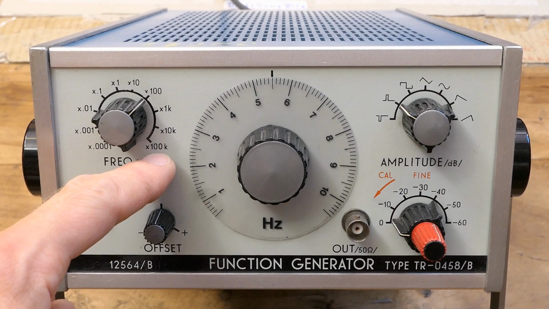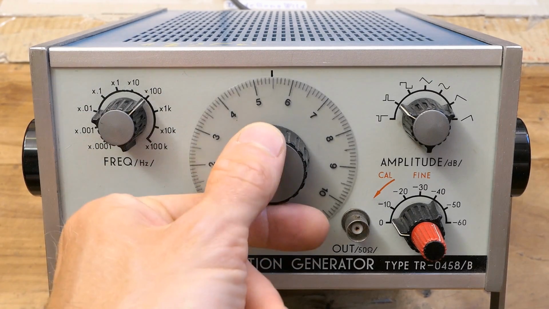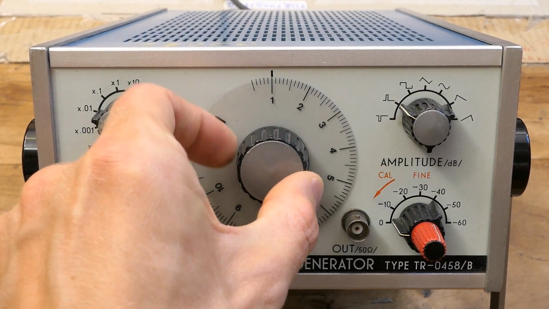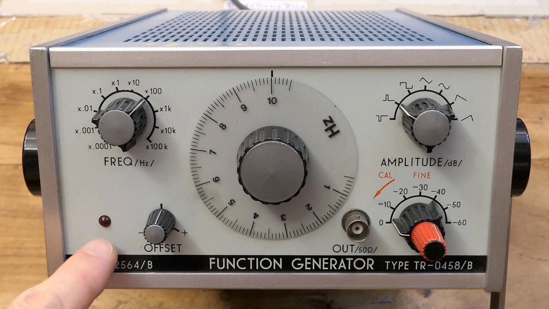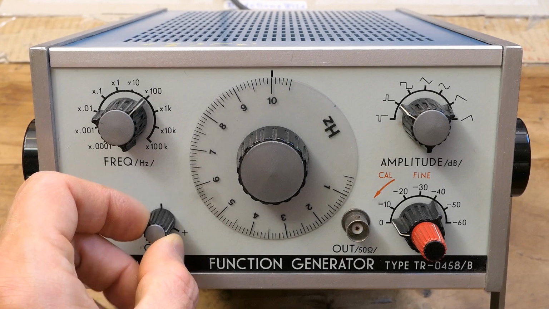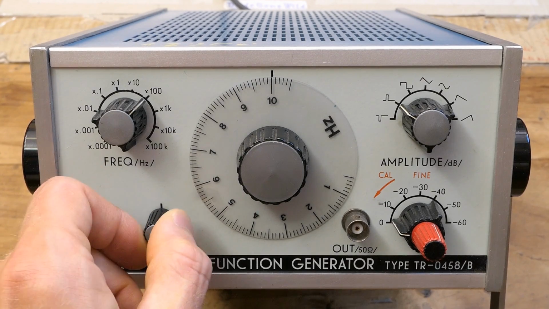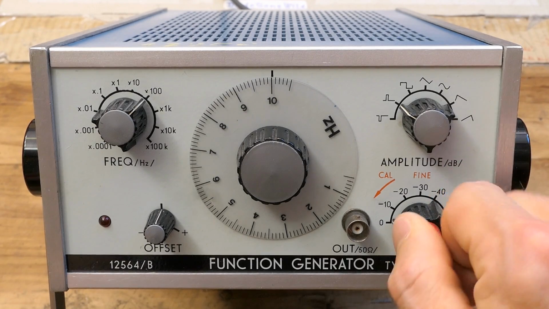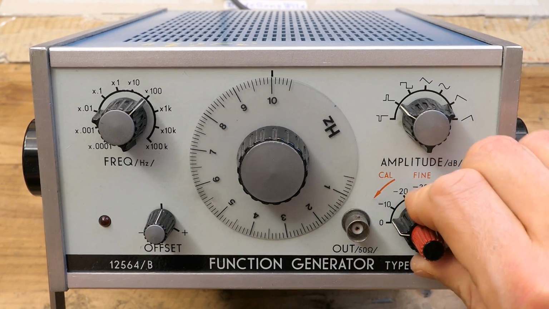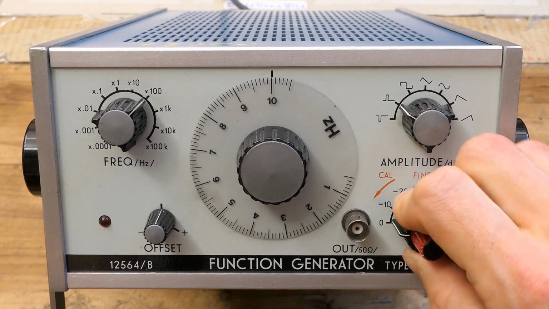This switch sets the frequency in steps, and then this is a continuous adjustment from times 1 to times 10 this. Here's the power indicator LED. You can set a DC offset on top of the signal, and here is the output, and here is a fine continuous and stepped selector of the amplitude.